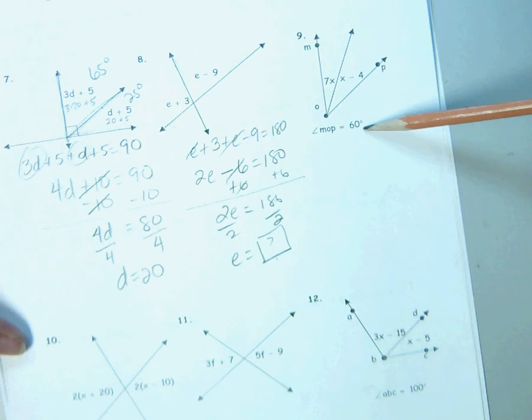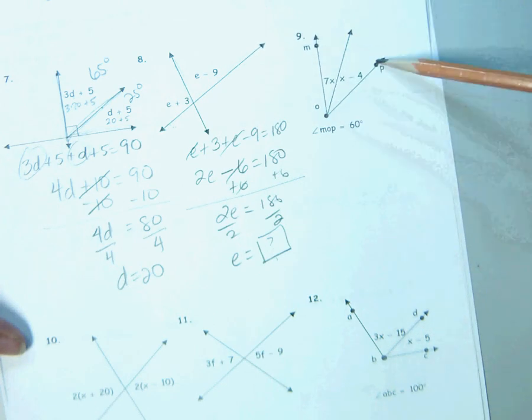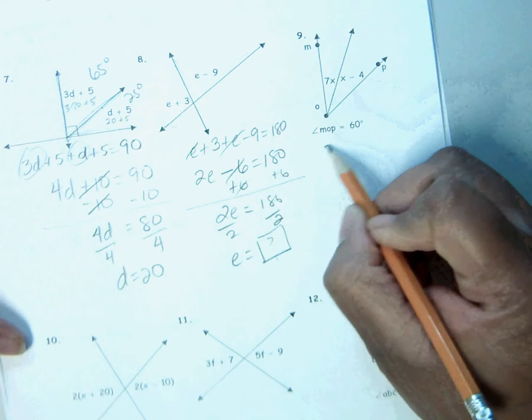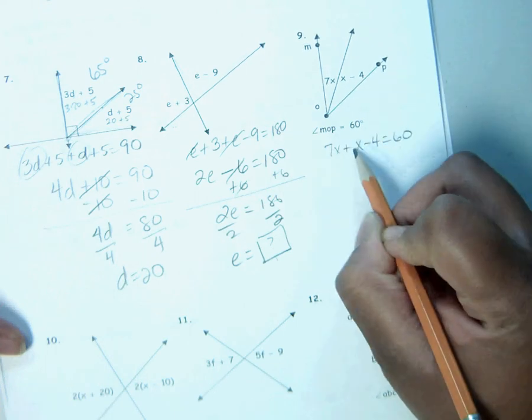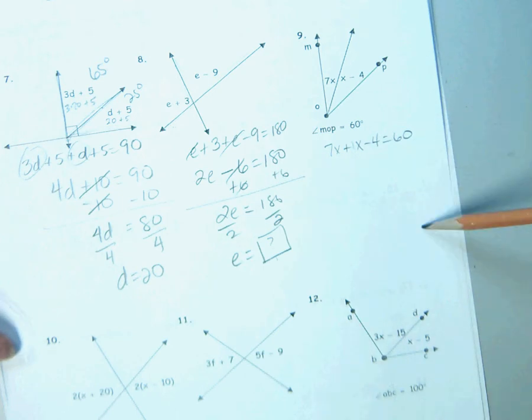Number 9, they already gave you what MOP is. So you just add the two together. 7x plus x minus 4 equals 60. Remember, there's a 1 right there. So now you can finish that.